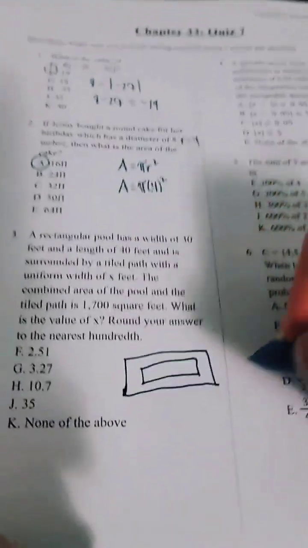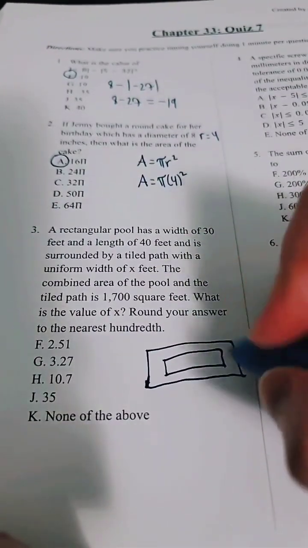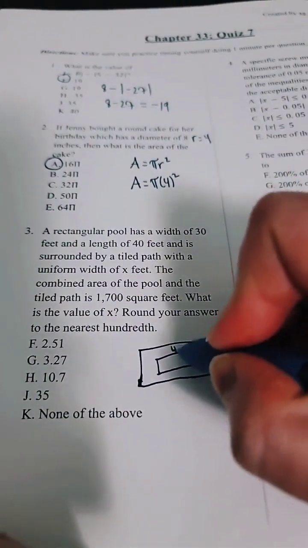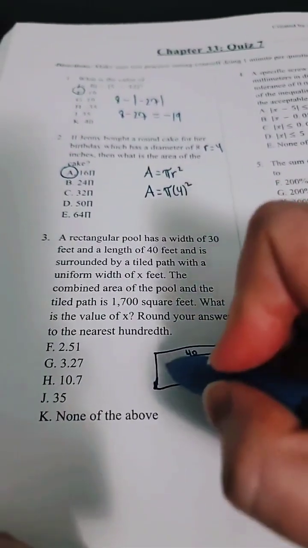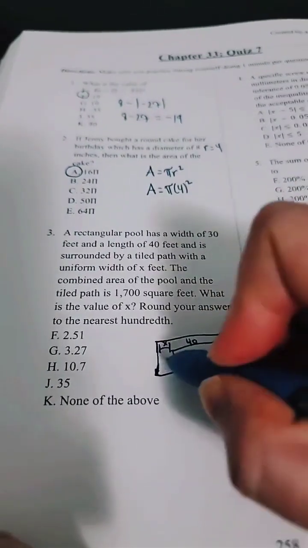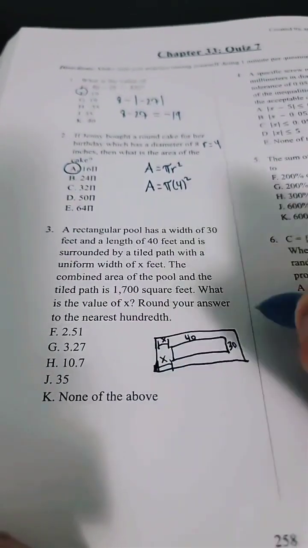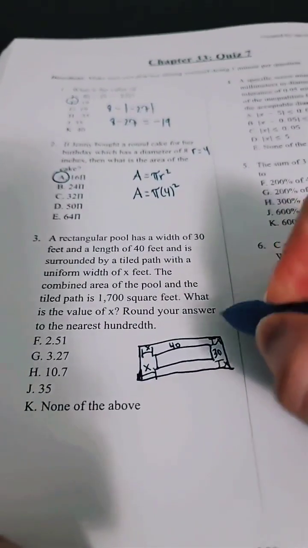So if I'm drawing out the scenario that they described here, the pool has a length of 40 and a width of 30, and then there's the uniform width of x feet. That means it can go x feet this way, or x feet this way as well.